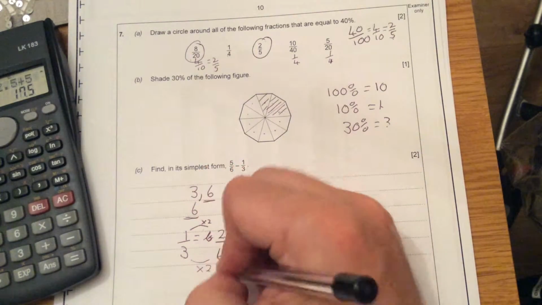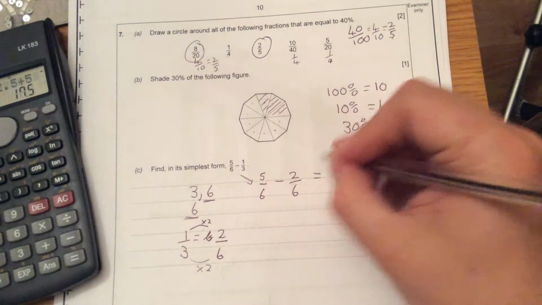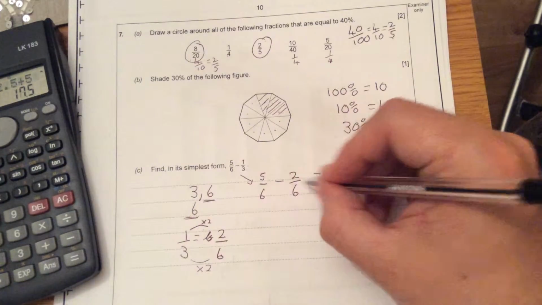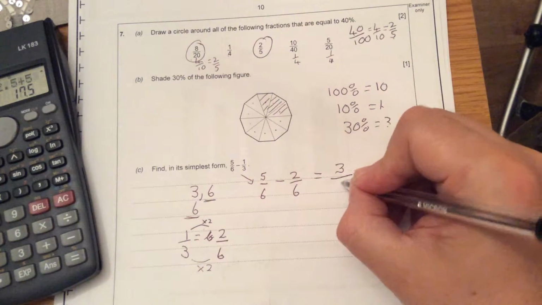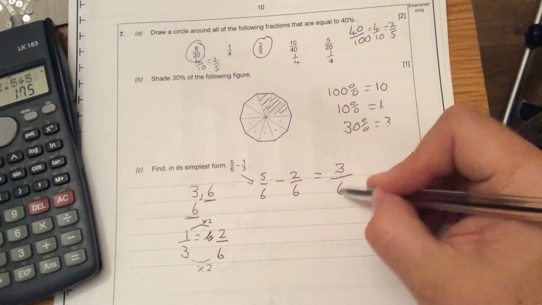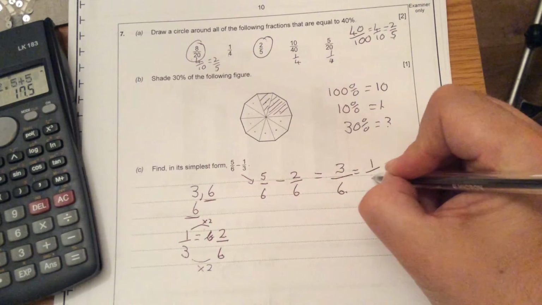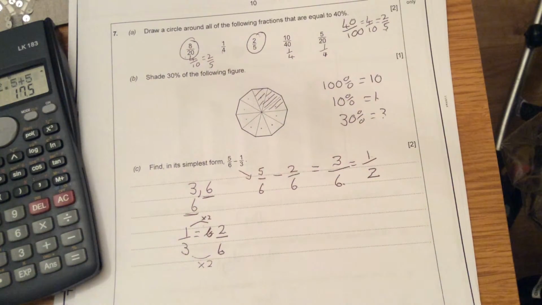So 1 times 2 is 2. So now that becomes 2 out of 6, and when we subtract fractions, when the denominators are the same, you just take away the numerators, or the number on top. So 5 take away 2 is 3, and the 6 stays the same. To cancel that down now, you can divide top and bottom by 3. So if I divide top and bottom by 3, 3 goes into 3 once, and 3 goes into 6 twice.